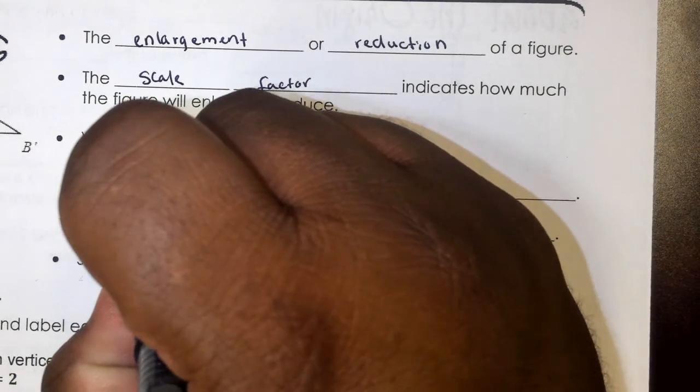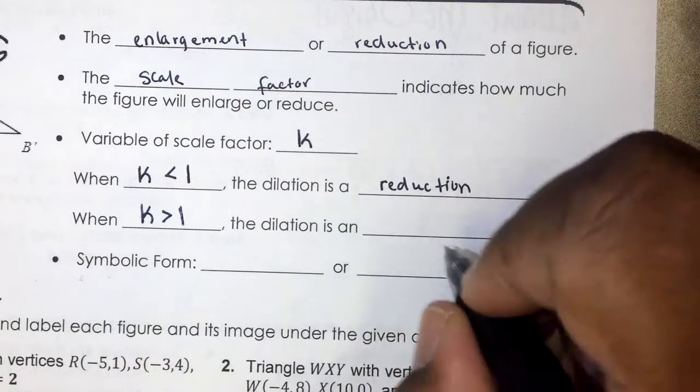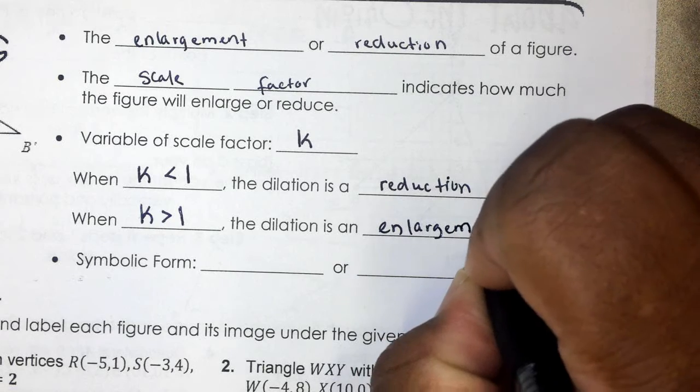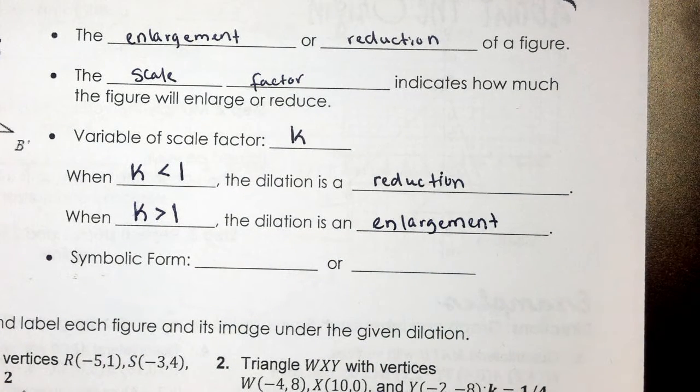When k is greater than 1, the dilation is an enlargement. An enlargement will be pretty much any whole number greater than 1. Also, it could be any improper fraction, like 5 over 2. That's going to be an enlargement. 5 over 3, 4 over 3, 3 over 2. All those improper fractions will be an enlargement because your number on top is bigger than the one on the bottom. If you think about it, 3 divided by 2 is 1.5, so that's something greater than 1.